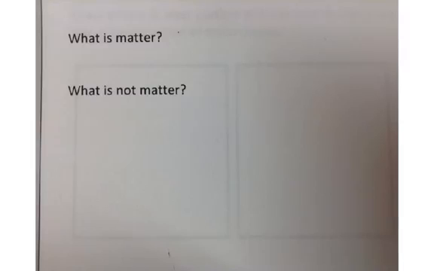Well, some examples of matter, which both has mass and volume, would be pens. They would be air. And some people can be like, hey, I don't think air has mass. Well, it actually does. It's just very low mass, proportionally to its size. And then there's other things like paper. Anything that's tangible that you can actually touch is definitely going to be matter.